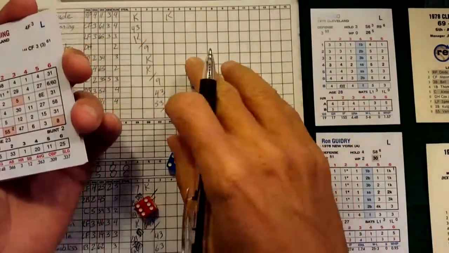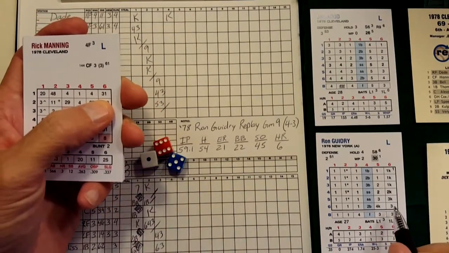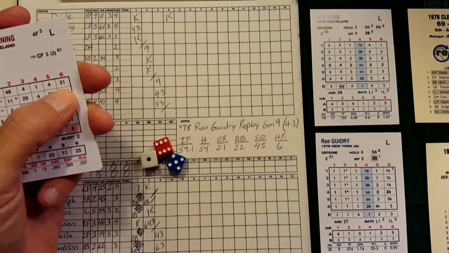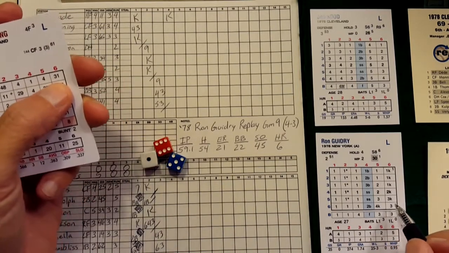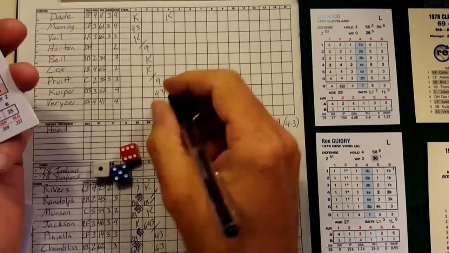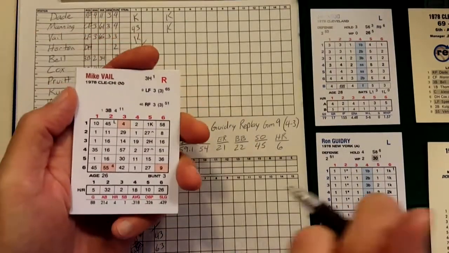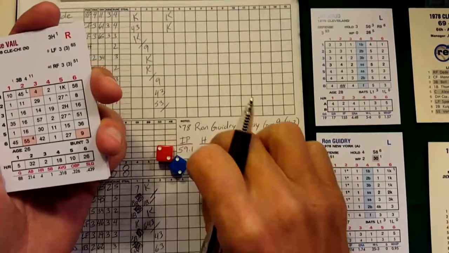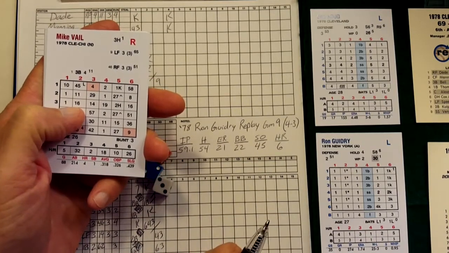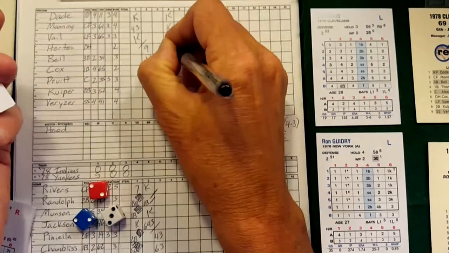Rick Manning, 6-1, 31. And then a 6-5 is a 3, so 34, column 6. That's going to be a strikeout because he has a K right there. Guidry's got his stuff going. He's got 1, 2, 3, 4, 6 strikeouts already. 2-3, 16, and then a 2-2. 17 is a strikeout. Strikes out the side.